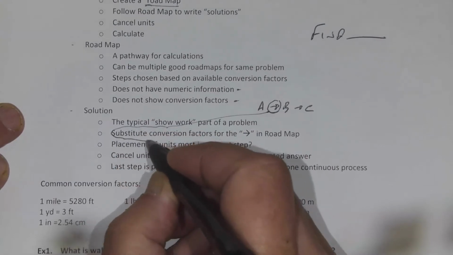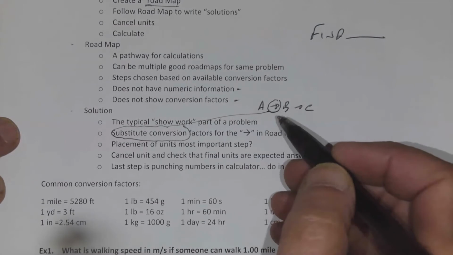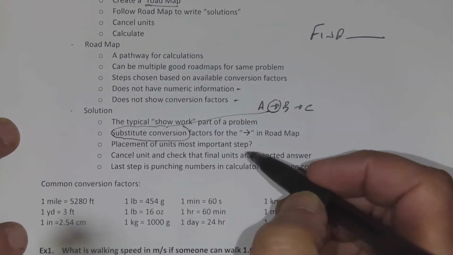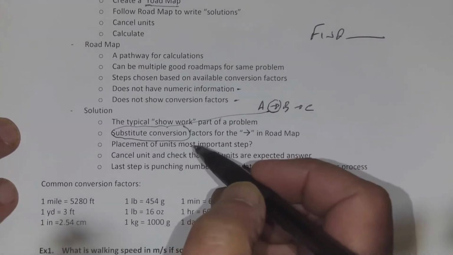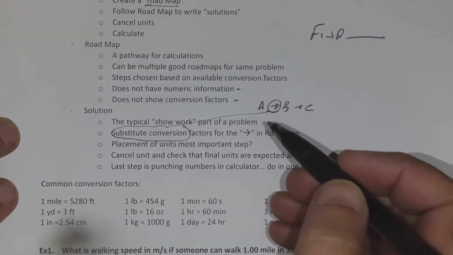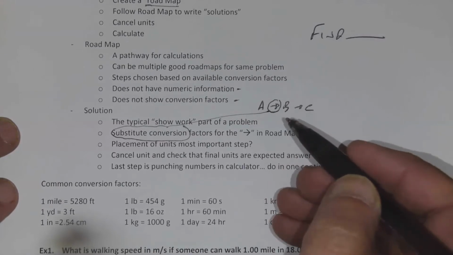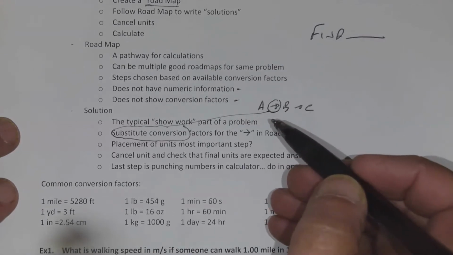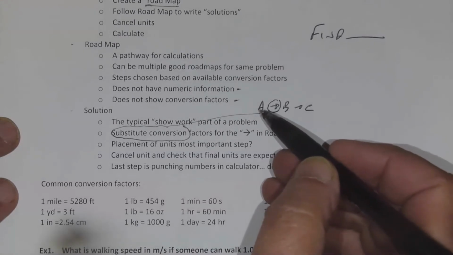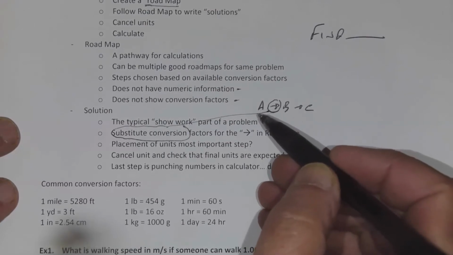So you're just going to substitute in conversion factors for all the arrows that you might have drawn in the roadmap. Very important to focus on the units in this, so that as you go from, say again, kilometers to meters, we're somehow canceling kilometers in that first step and converting to meters. So typically our conversion factor would have the first units in the denominator and the second units in the numerator, so that we cancel the original units.